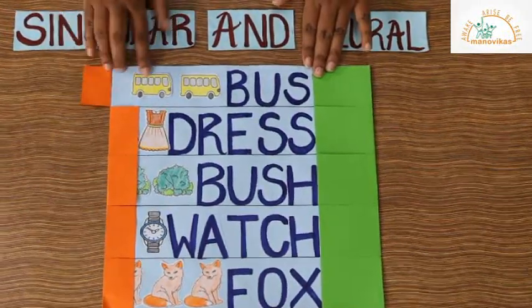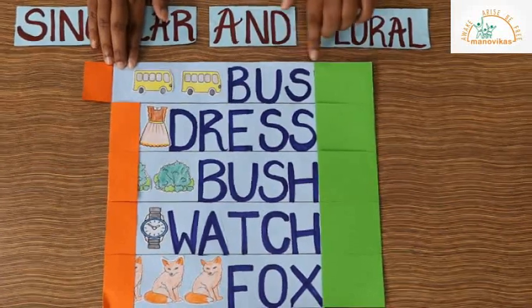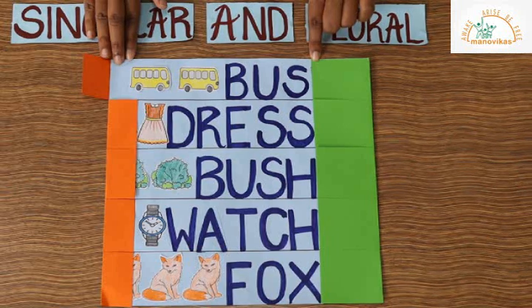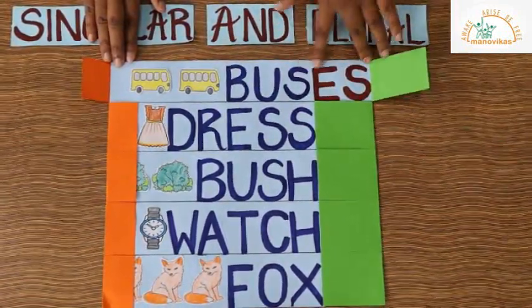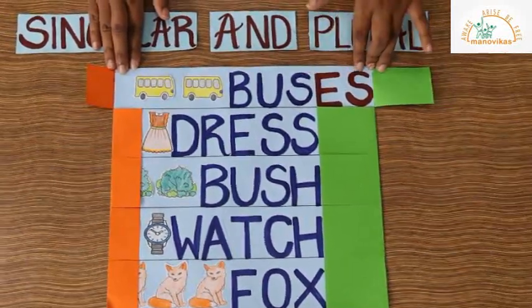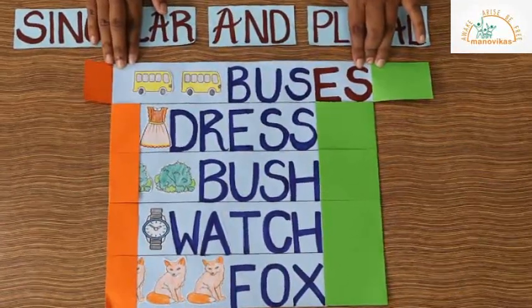Now we have 2 buses, which makes it plural. But how do we write buses? Since this word ends with a hissing sound, we add ES to the singular form of this word. Bus will become buses and we add ES.